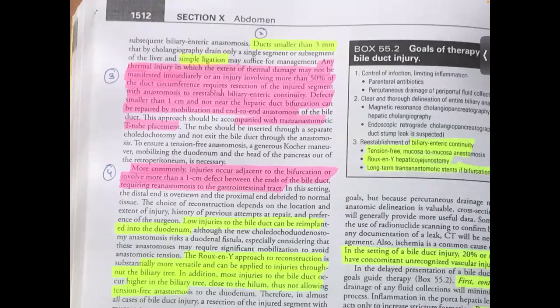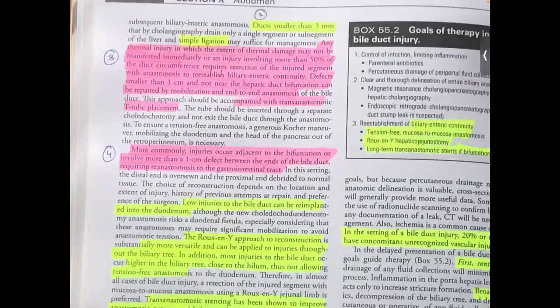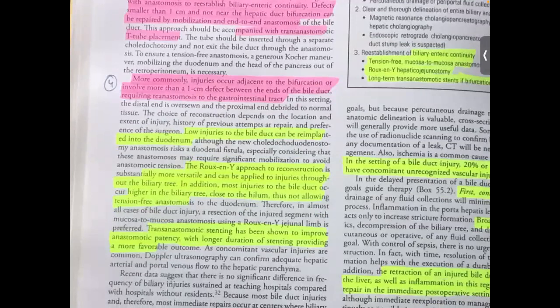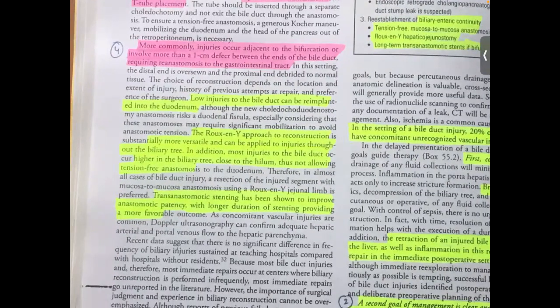So next is trans-anastomotic placement of a T-tube. That should also be done. So this is what is given. If there is more than a 1 centimeter defect, then we should do an anastomosis to the GIT. So next, lower injuries to the bile duct can be reimplanted into the duodenum. So that also we can do, choledochoduodenostomy.